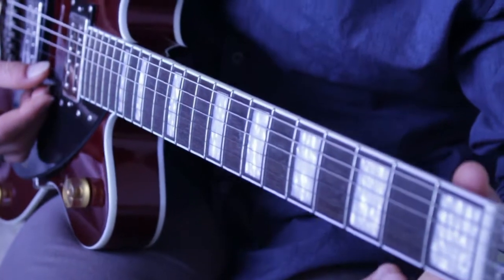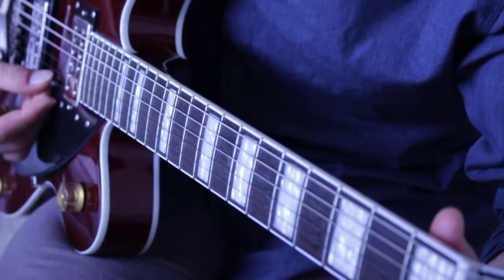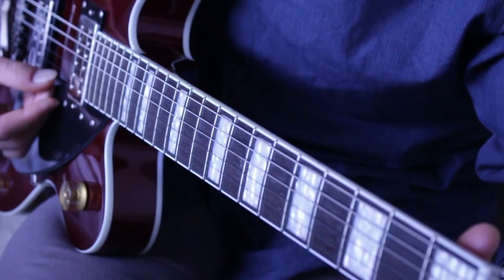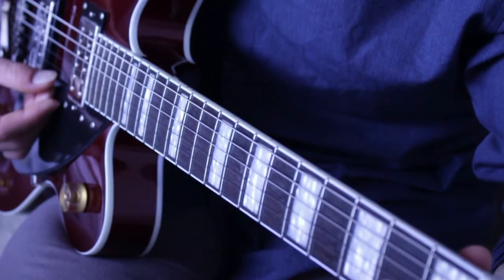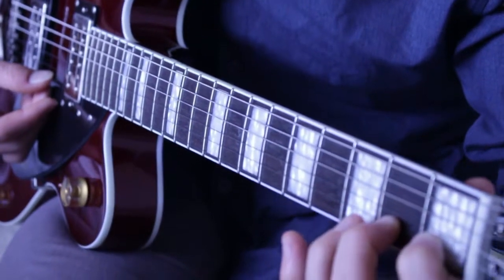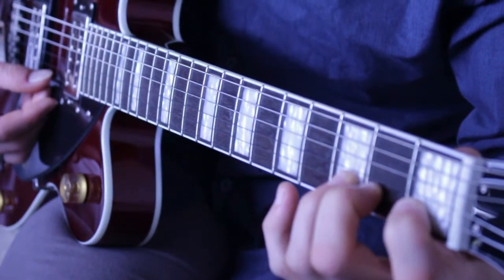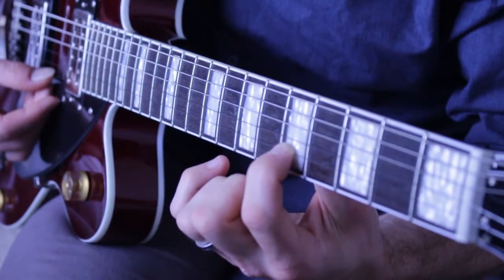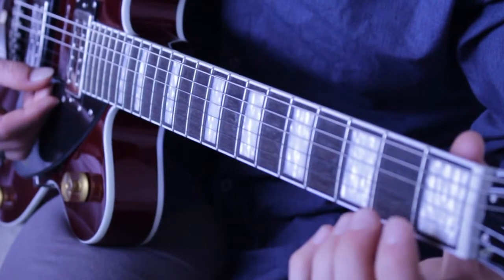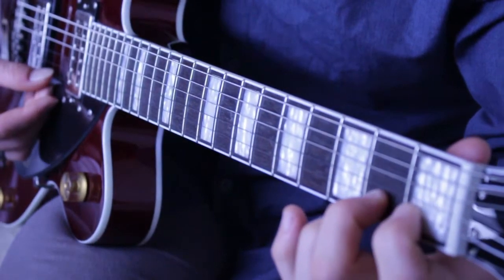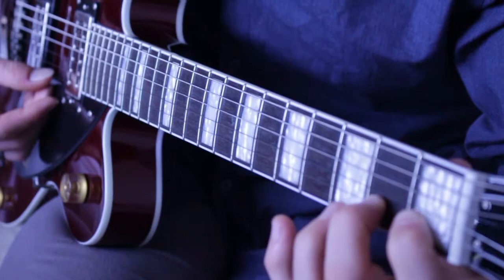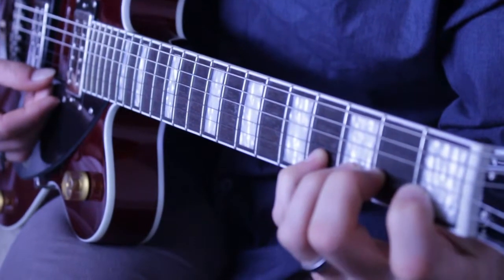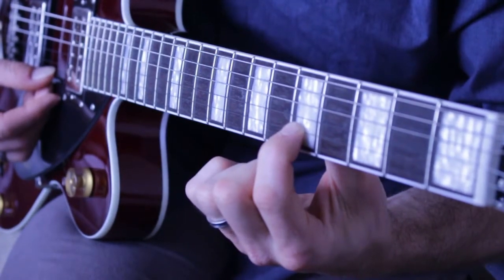If you don't believe me, let's walk our way up. So we have B here, open, then 1st fret gives us C, minor 2nd, right? So B, minor 2nd. That would be major 2nd, minor 3rd, major 3rd, perfect 4th. And what are the notes? B, C, C sharp or D flat, D, D sharp or E flat, and E.